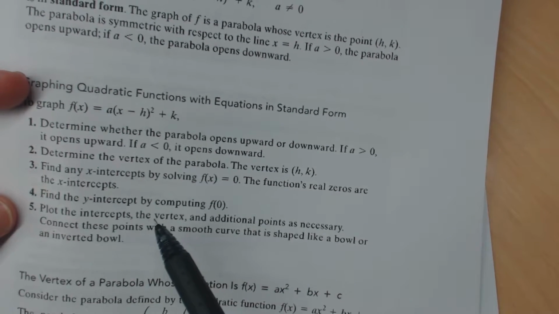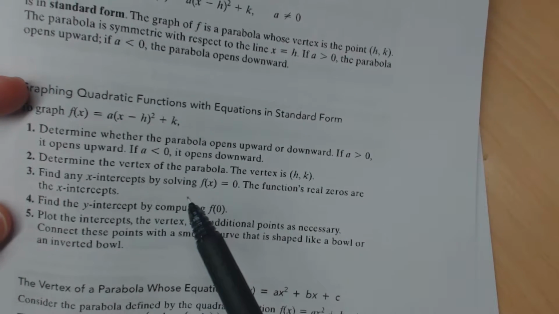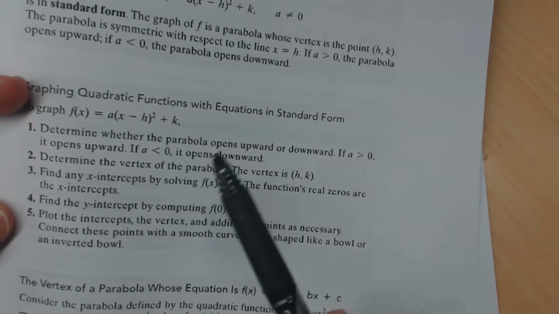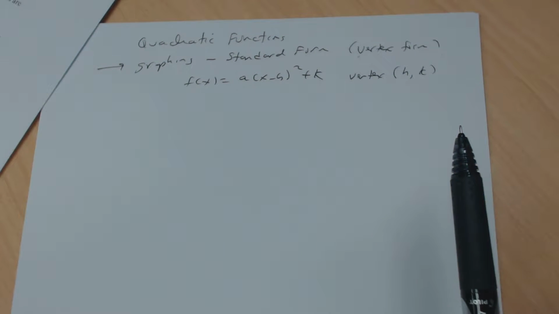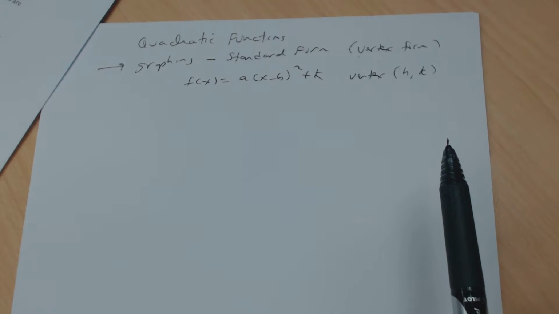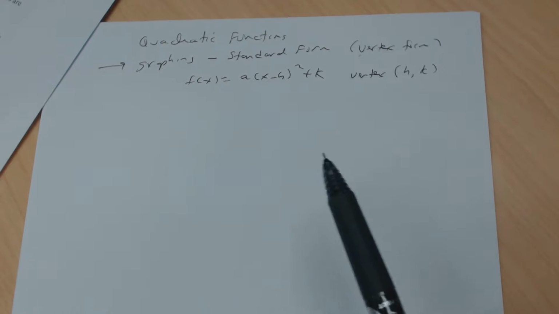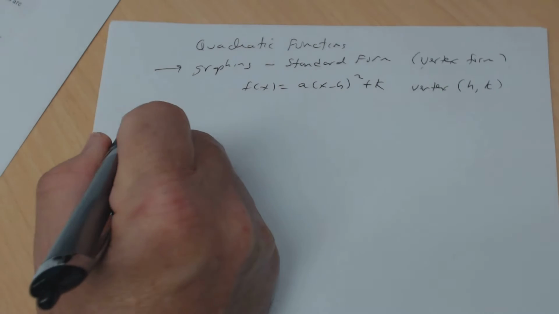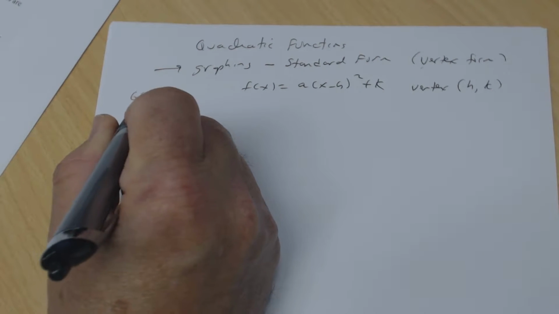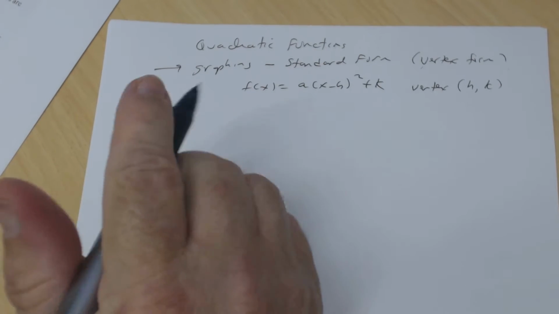Now, one of the things that they're going to ask you to do in this lesson is also determine what the domain and range is, and then the axis of symmetry. So all that's going to be in here when we discuss this. Okay, so let's look at number 1. Let's go ahead and graph. Remember, we're graphing each of these, and each of these can be written in standard form.